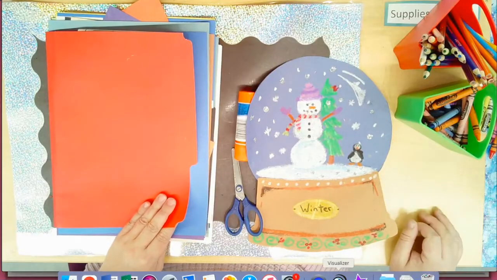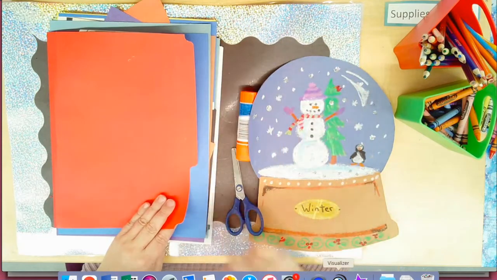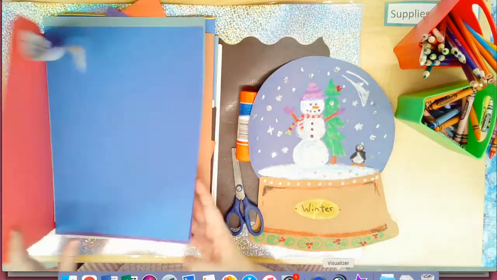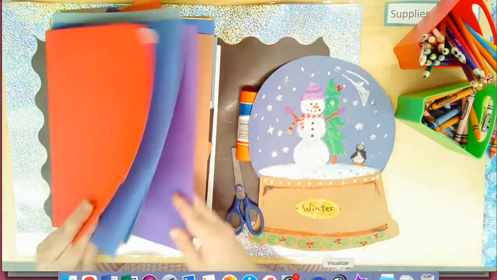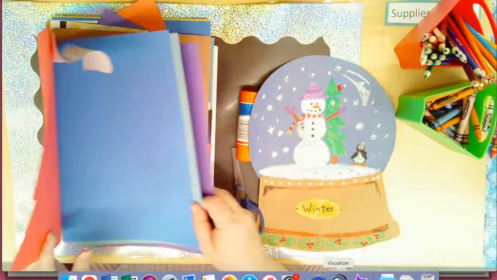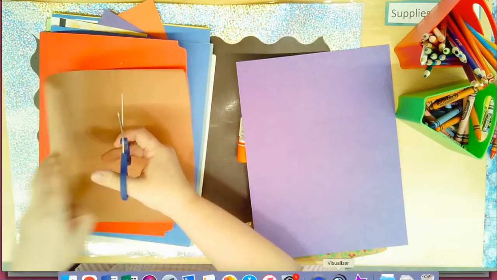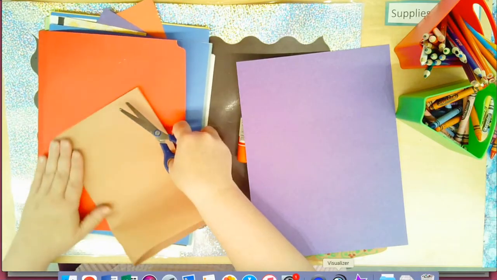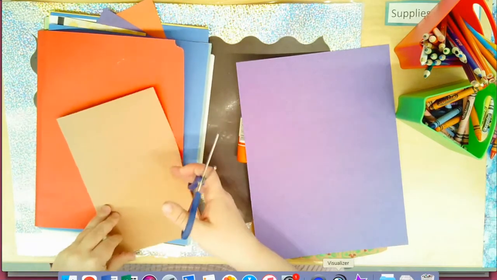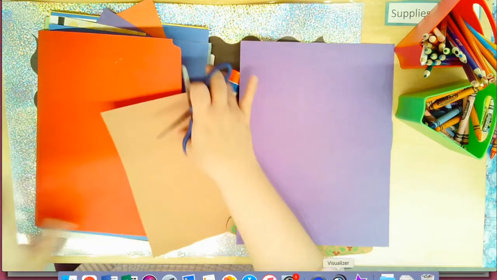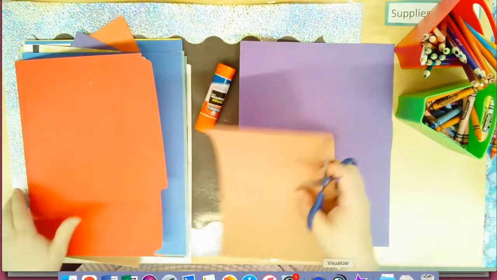Alright, so the first thing we're going to do is construct the snow globe. So decide what color you want for your globe. Blues and purples are cool colors, so those tend to look the best. I think I might actually do a purple one. And then you are going to need a half a sheet of brown paper. So in order to do that, I'm going to fold it in half and cut it in half. And then I can put that back in my paper for another day.